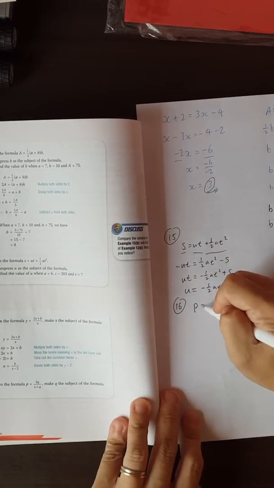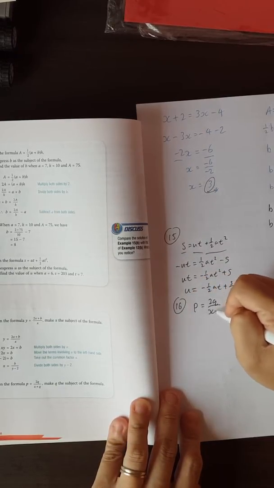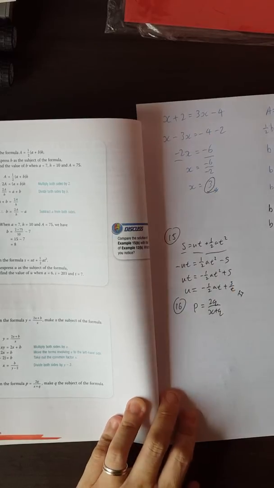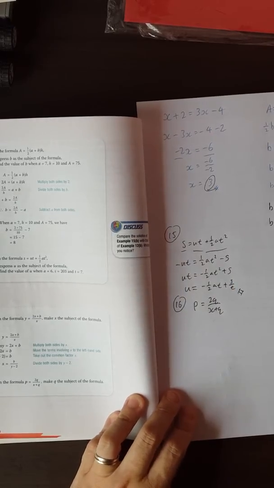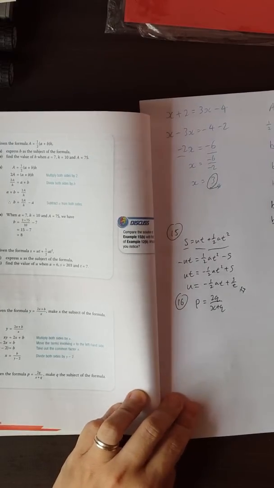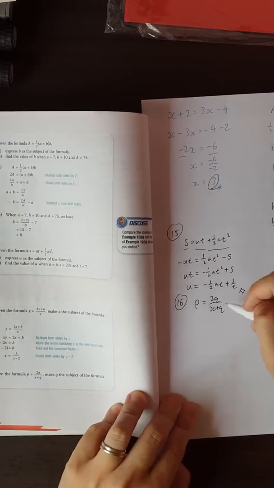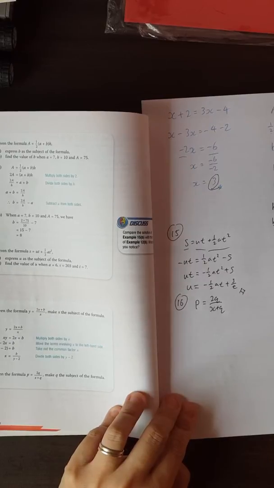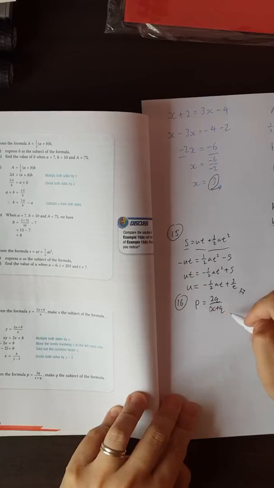So try 16, p equals to 2q plus x plus q. Alright, so with this, I want to make q the subject. Right, so now there's a fraction. So same thing, how do you remove a fraction from an equation? We multiply by the denominator.